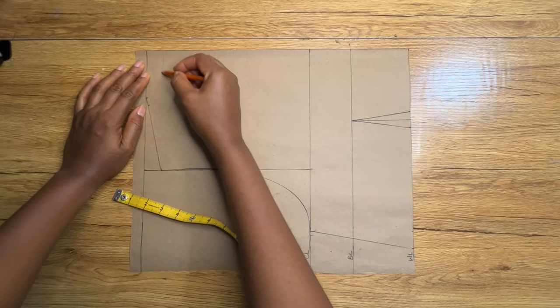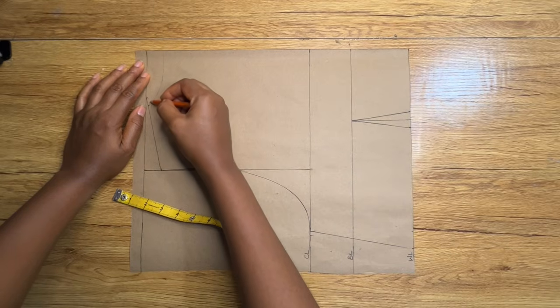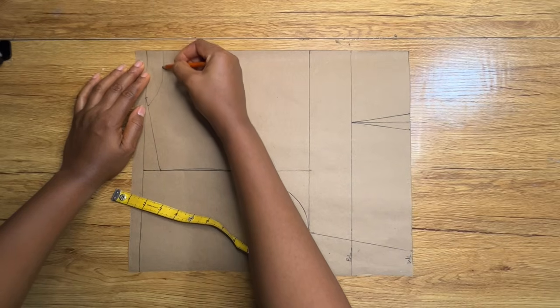Next is to draft out the neckline for the back, and I'll be going down with a neck depth of 1 inch and a width of 3.5. So I'm going to draw that curve right there.